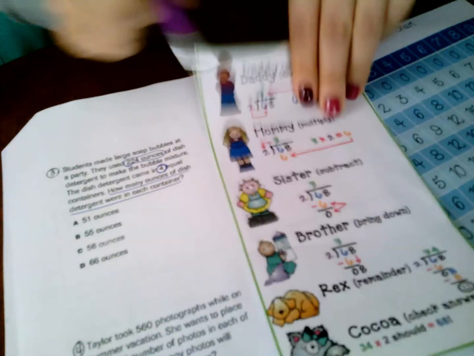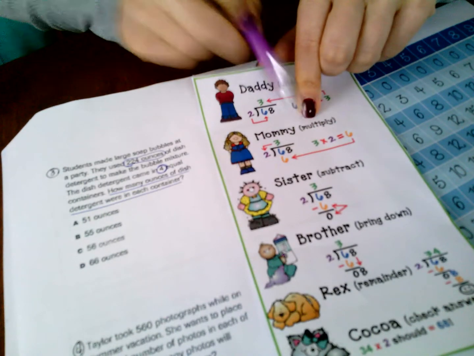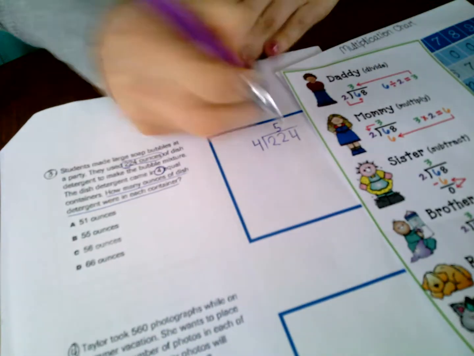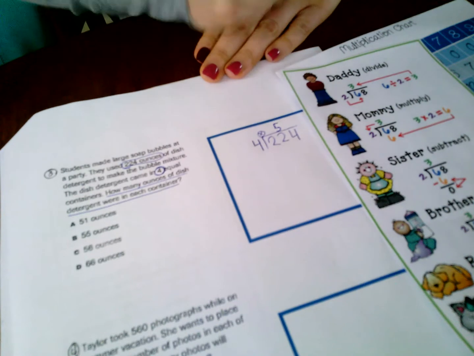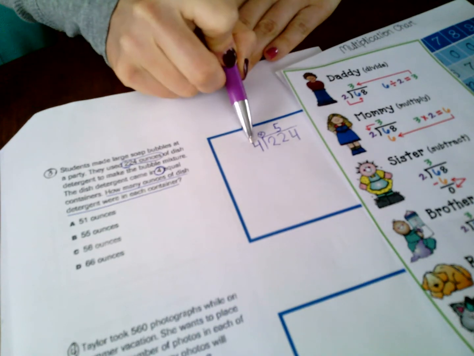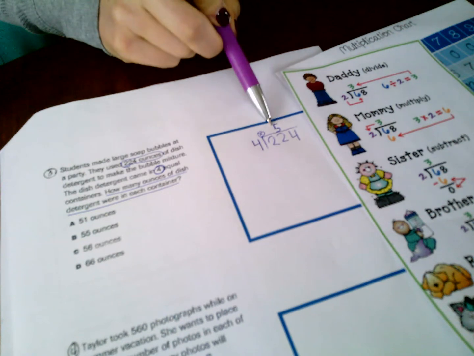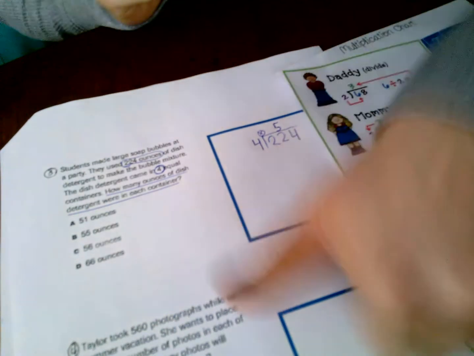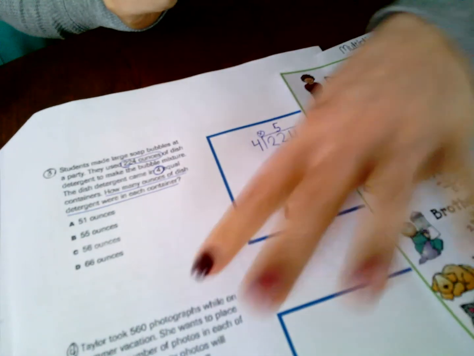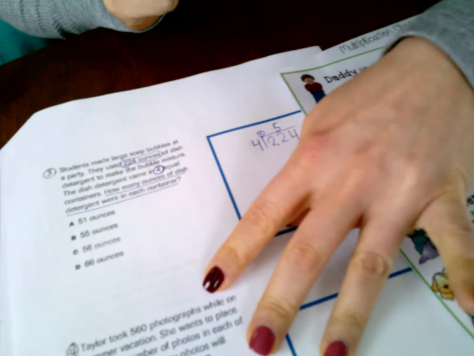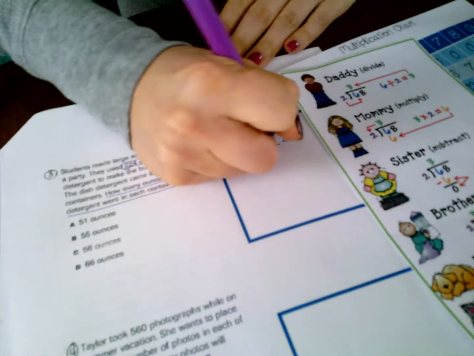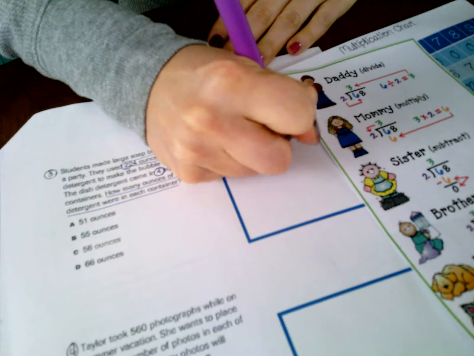Move to our next step, which is to multiply. And you know my trick. I put my times symbol here. 5 times 4. I'll show you another trick. Instead of using your multiplication chart, I see a 5. Can we count by 5s 4 times? 5, 10, 15, 20. There you go. 5 times 4 is 20.